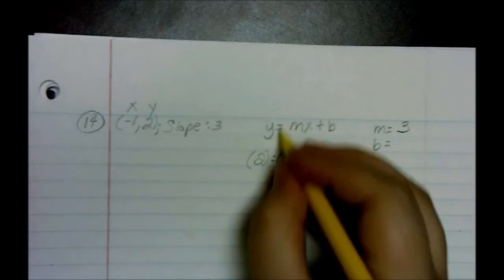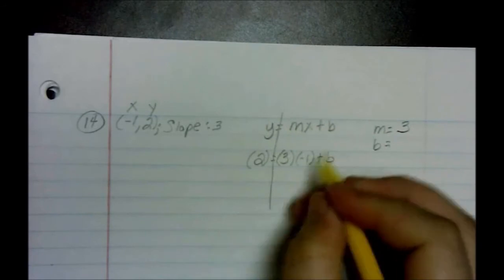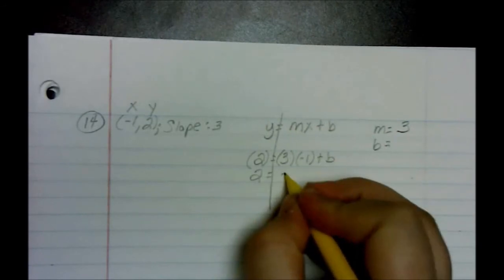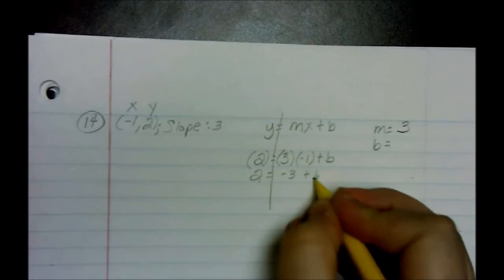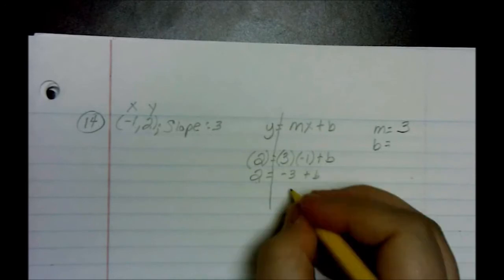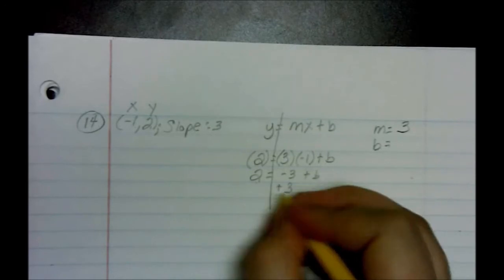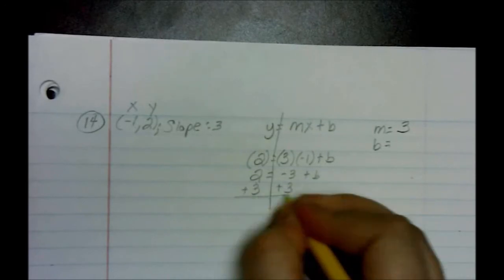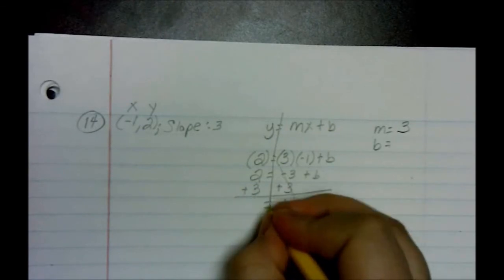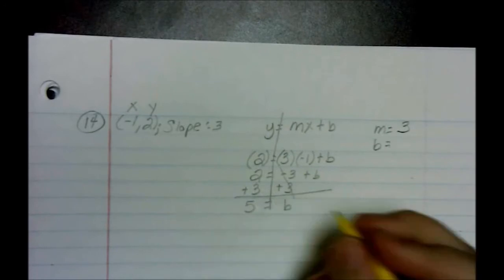So I'm going to multiply 3 times -1 to get -3. And I'm going to bring down this b, and bring down this 2. Then I'm going to add 3 to each side to get the b by itself. So I now have b equals 5.